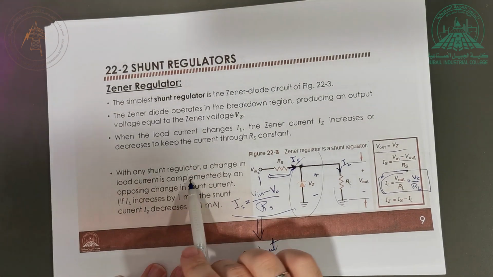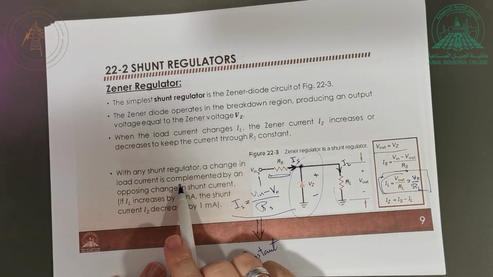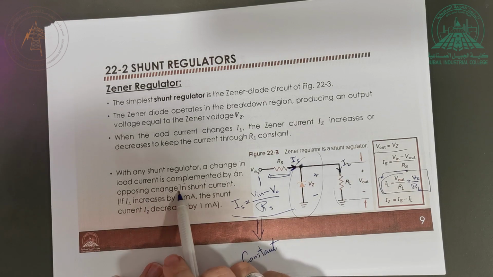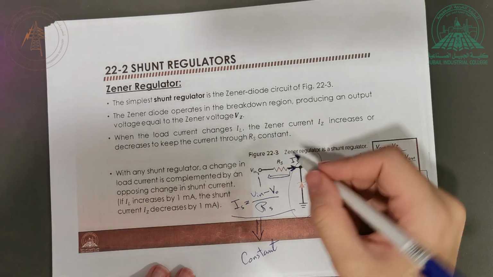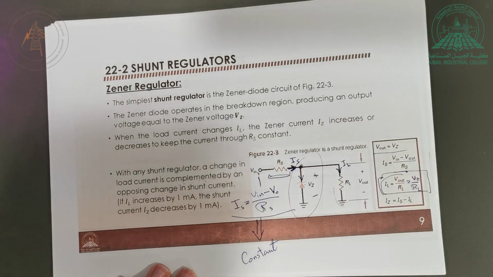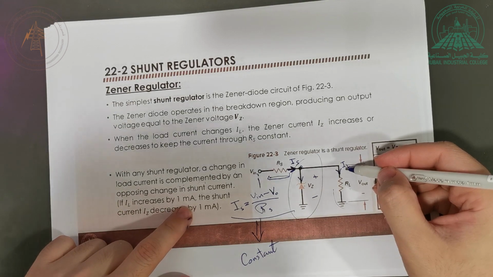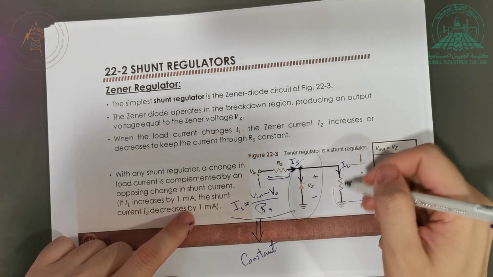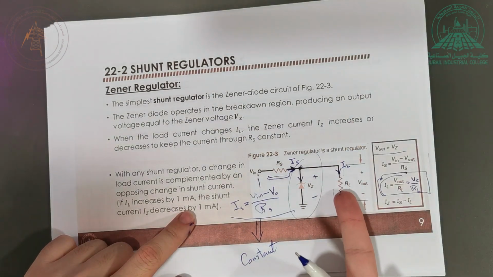So you can see here with any shunt regulator, a change in the load current is complemented or balanced or countered by an opposing change in the shunt current. This current basically. يعني ايش؟ يعني if IL tries to increase by 1 milliampere, how can this current go up? If the RL goes down. So if you decrease RL, this current will try to go up.